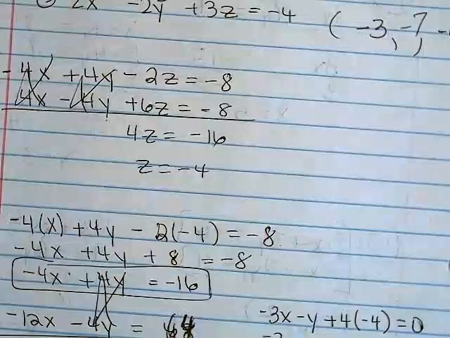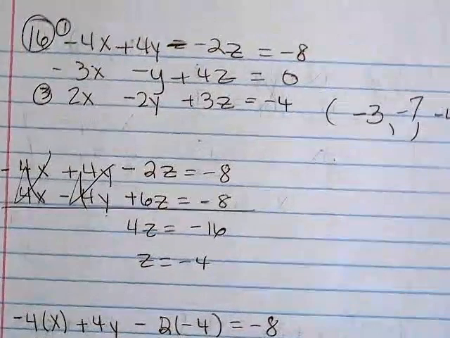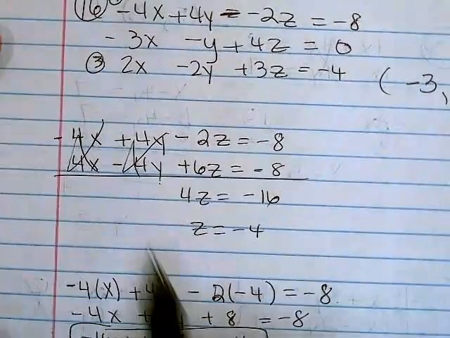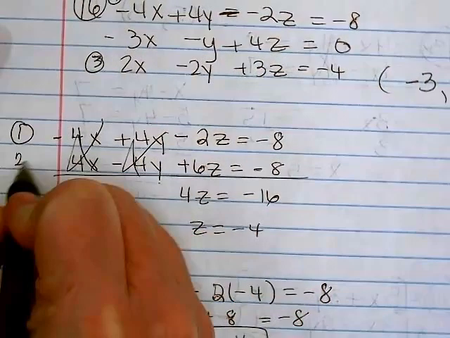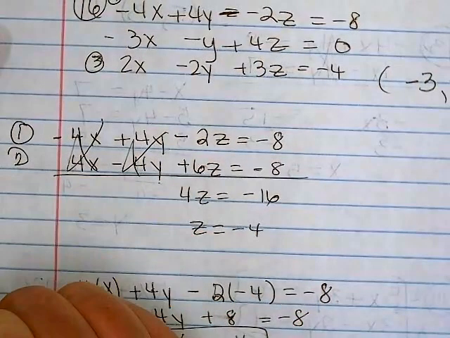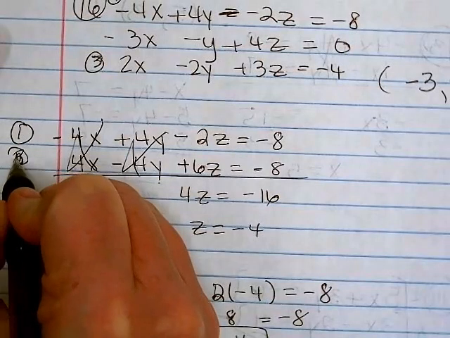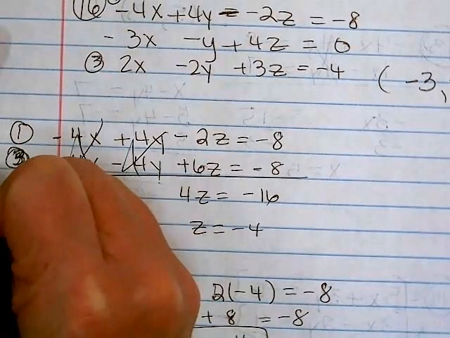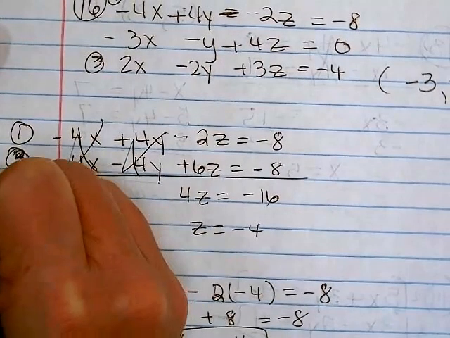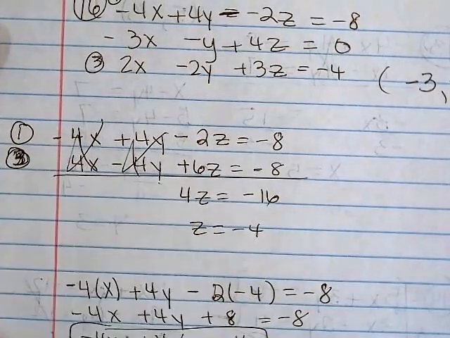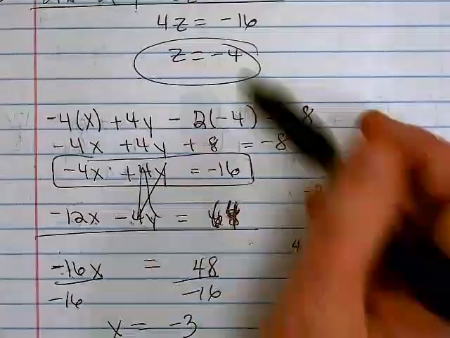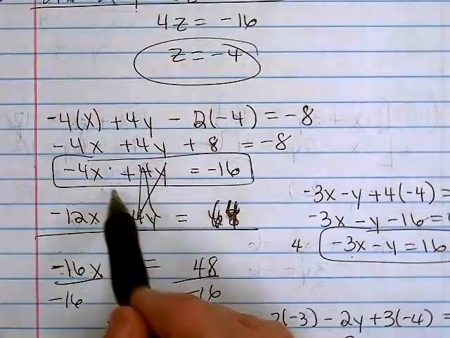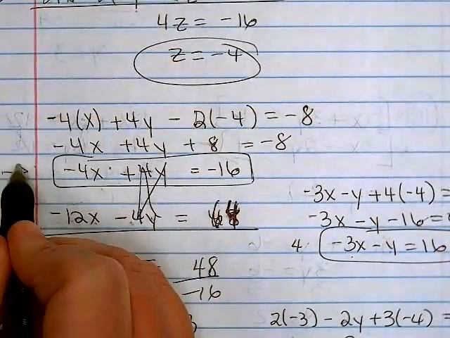Okay, this is the corrected version of number 16. We combined equation 1 and equation 3 that had been multiplied by 2. And we found out z was negative 4. We plugged that into equation 1 and we got this equation.